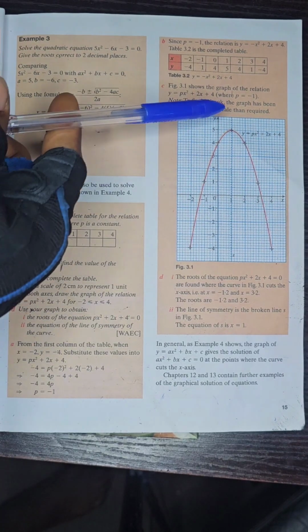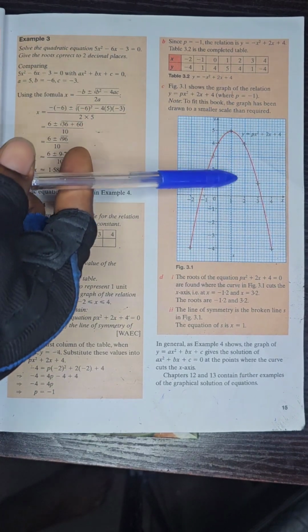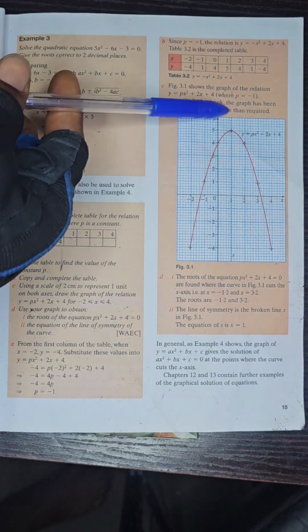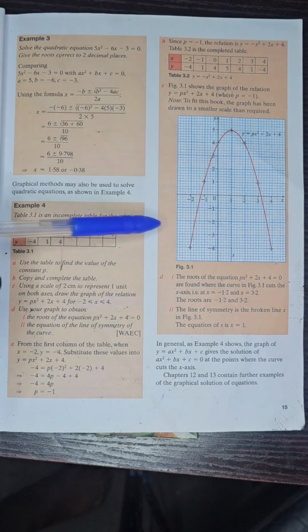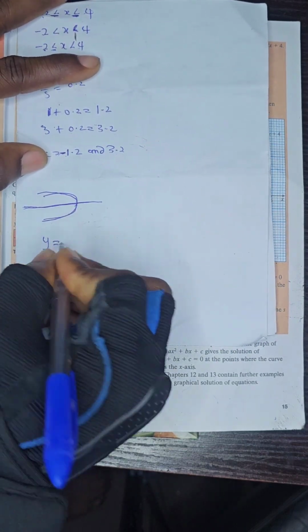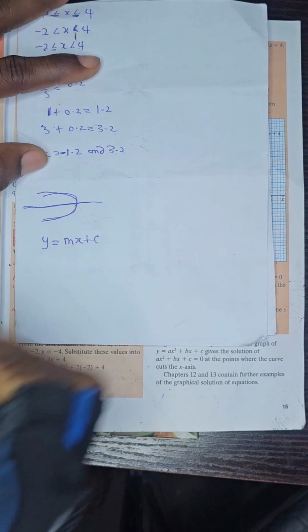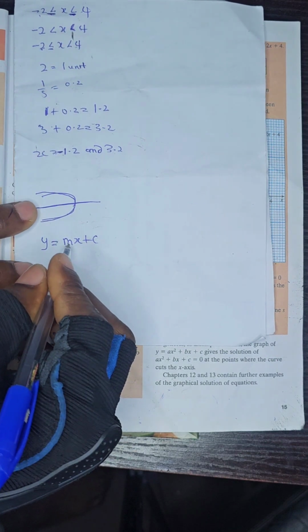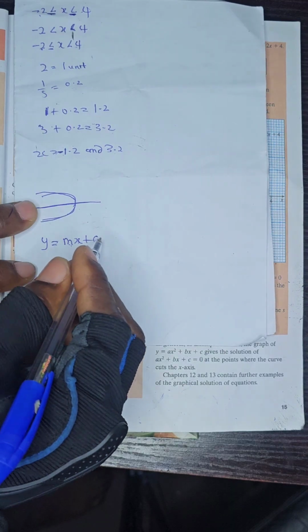So whenever you have a straight line passing through x, maybe parallel, let me say this one is passing parallel to the y-axis, or you have another one passing parallel to the x-axis. We all know that our general equation of a straight line is y equals mx plus c. This is the gradient, this is x, this is the constant, this is y.